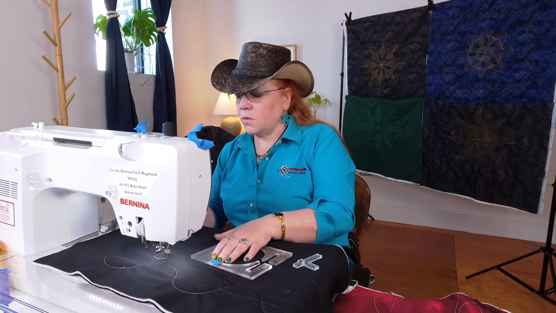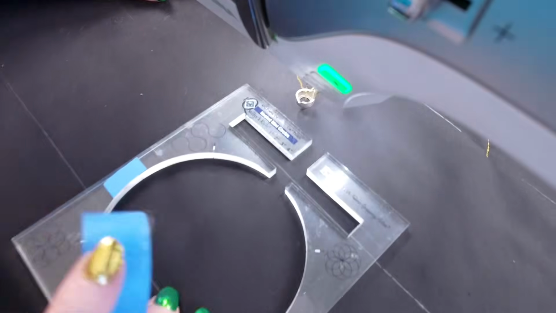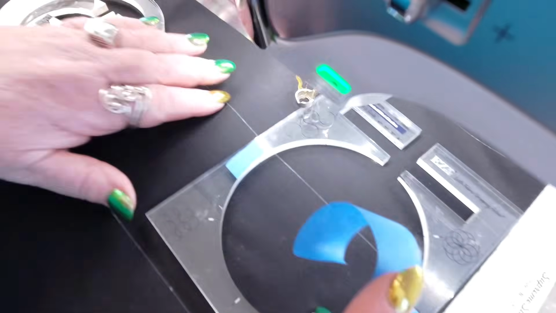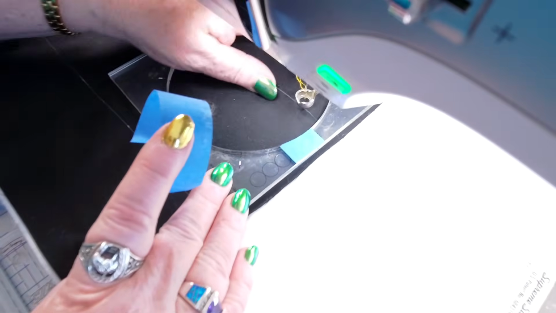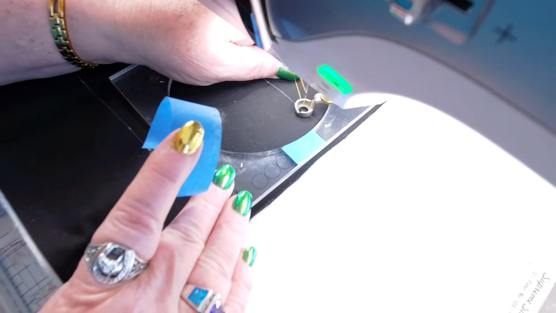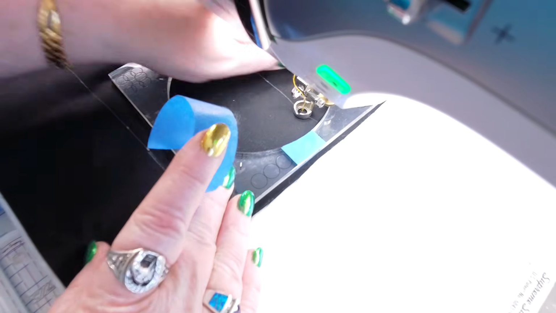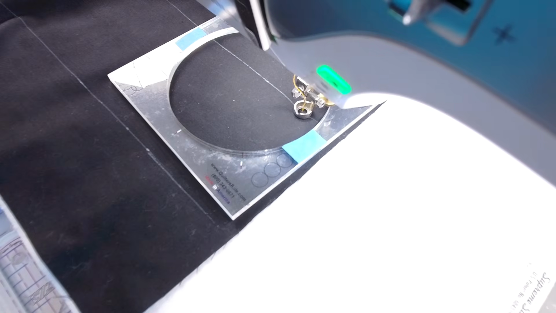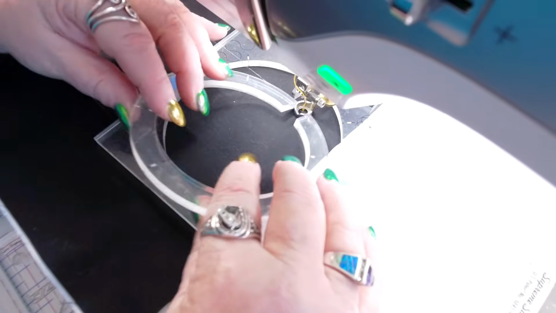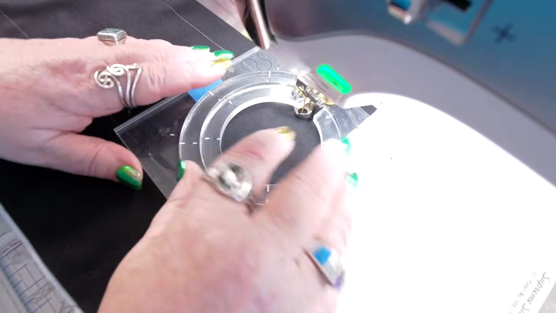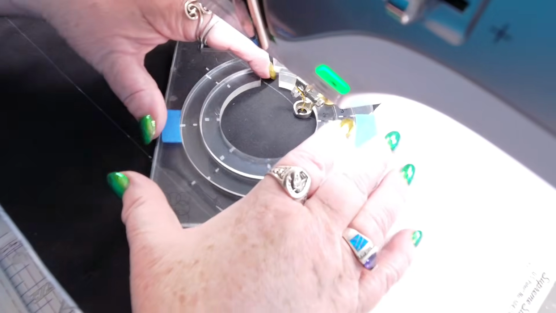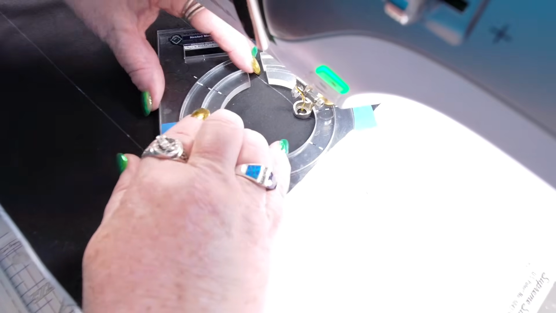All right, so I'm going to set my foot down on my line and drop my needle. Now, I'm going to do 2 inches, and I was at 4 inches. So let's add in the 2 circles. That will now provide me with a 2-inch stitched circle.